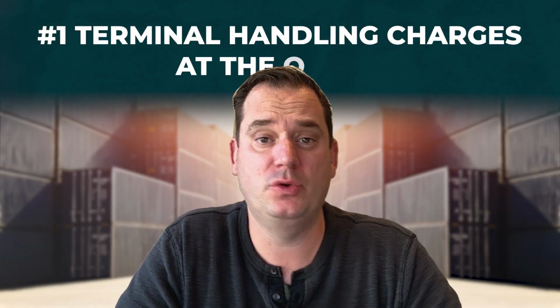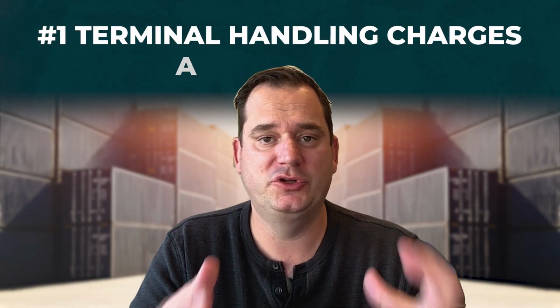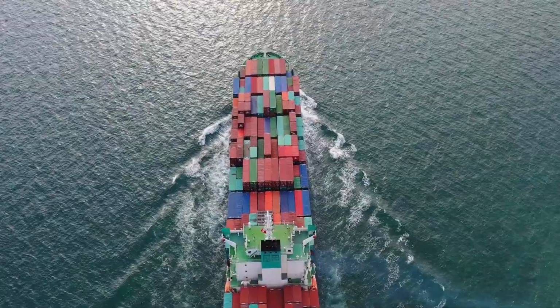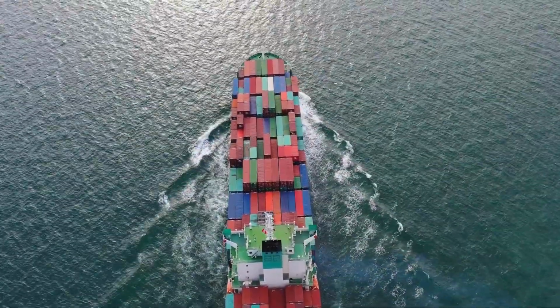your freight rates appropriately. So number one is you always have the terminal handling charges at origin. That would be the terminal handling charges at the origin country where you export out of. So in this case, if you export out of the United States, in most cases, a THC origin is already included. But you really want to make sure that's actually included in your freight rate.